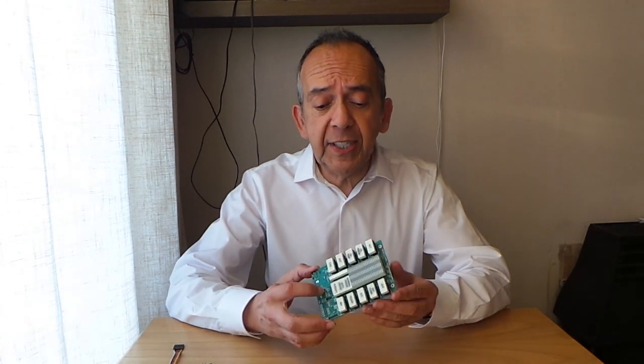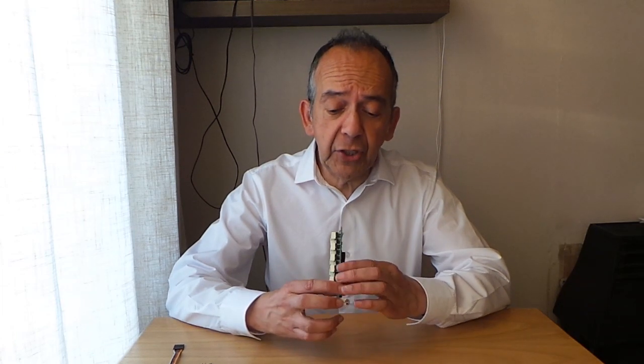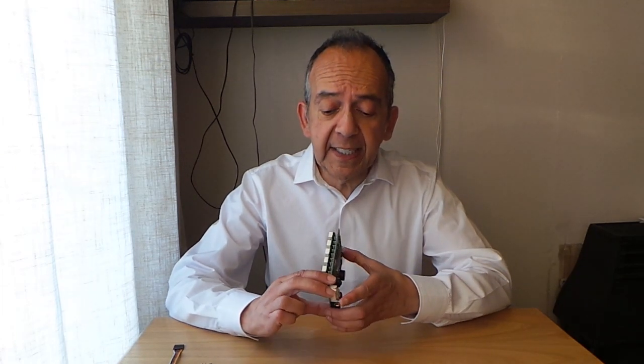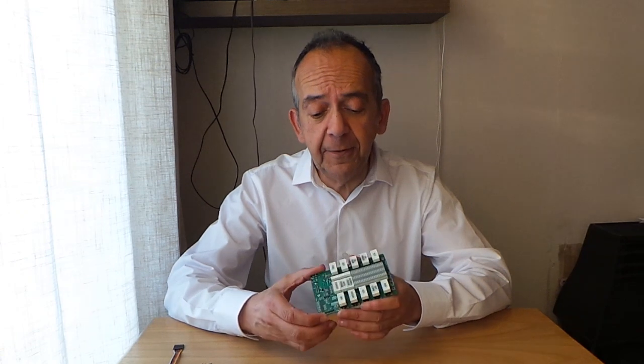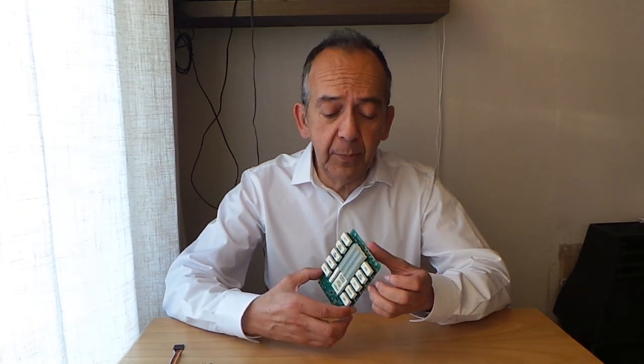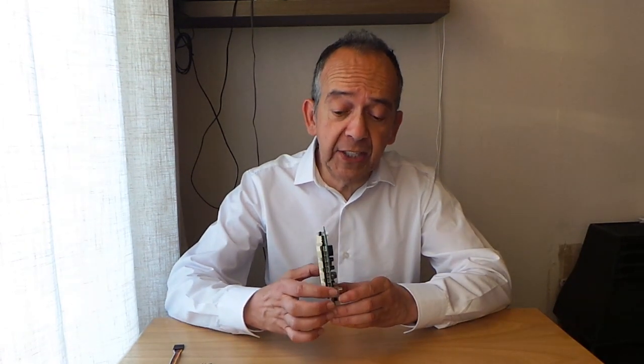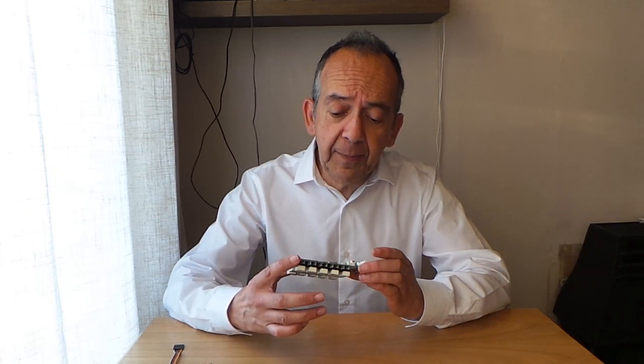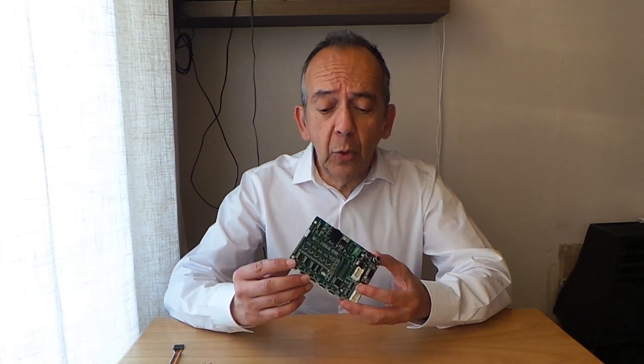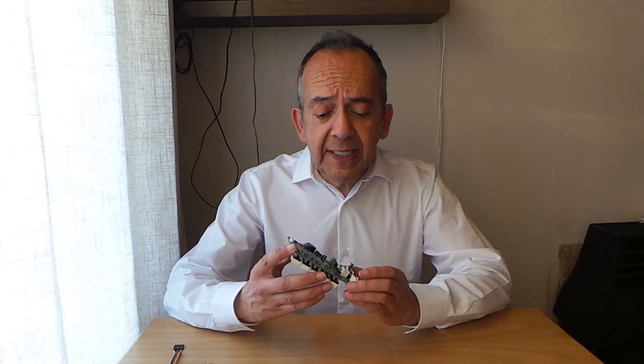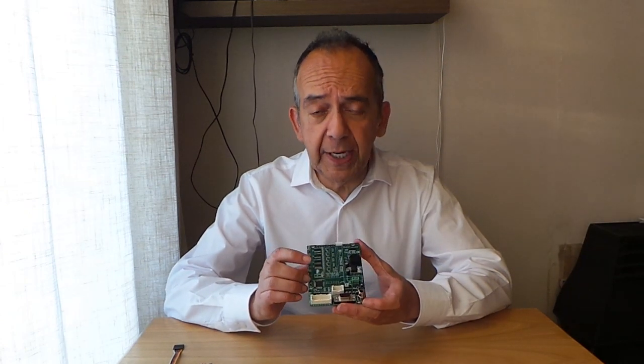Now as you can see, this version 9 of the unit is a single circuit board. Everything's been fit onto a single circuit board. It is, however, a 4-layer circuit board, so the complexity of the board is quite substantial. So let's now take a look at the main connections to the unit.